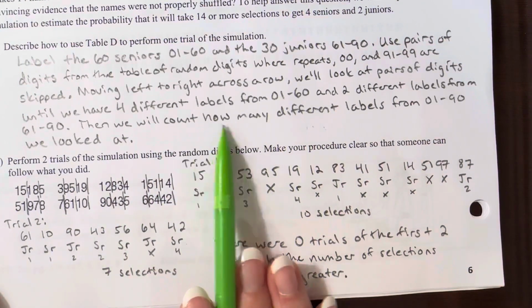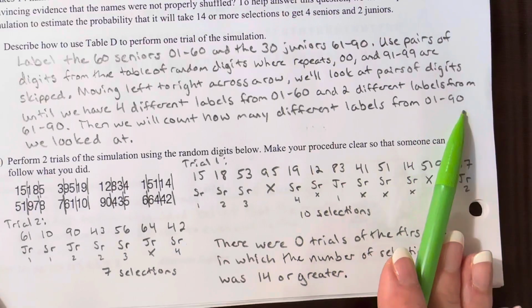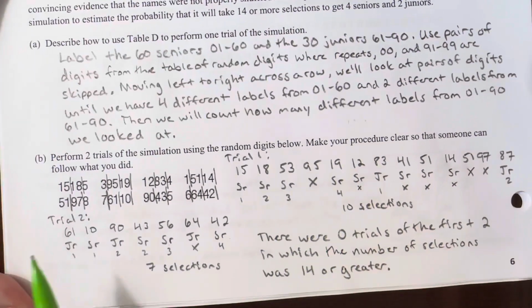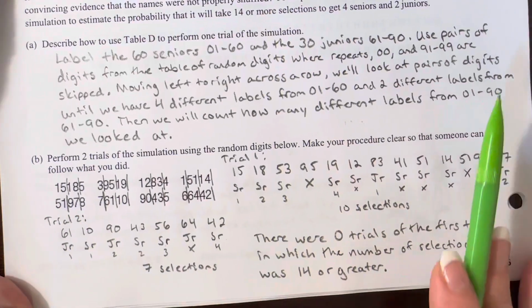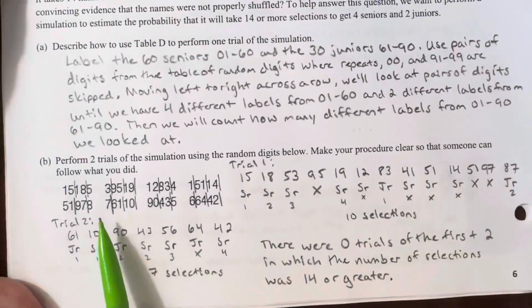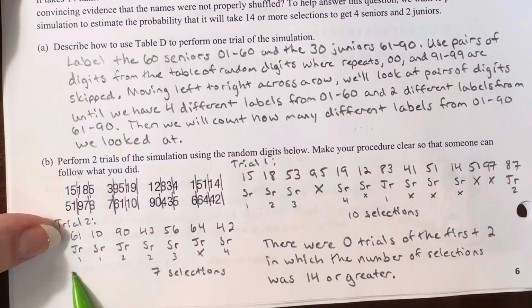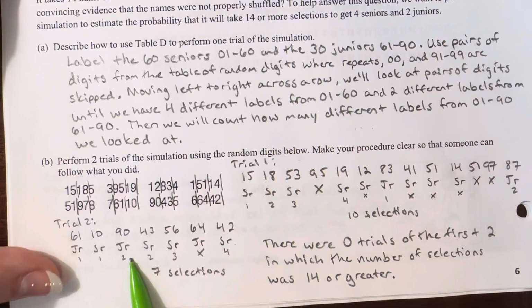All right, so then we will count up how many different labels from 01 to 90 we looked at. That's what I counted up for this 10. Now trial 2 starts right after the last one. This one left off at 87. 87 was right here, so my next number would be 61, which is a junior. 10, senior. 90, junior, so I have both of my juniors.